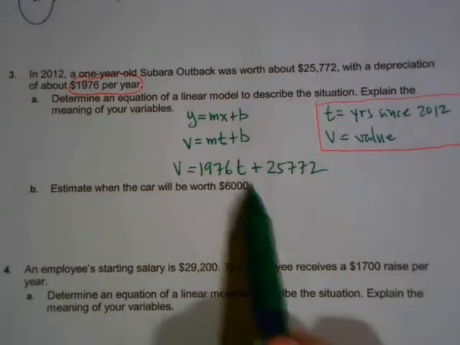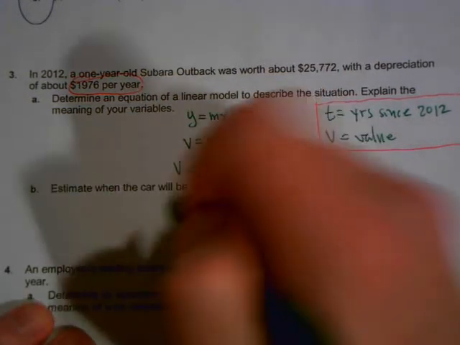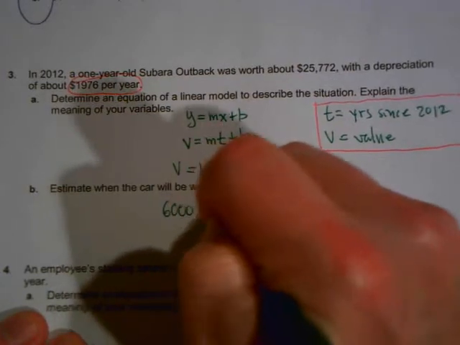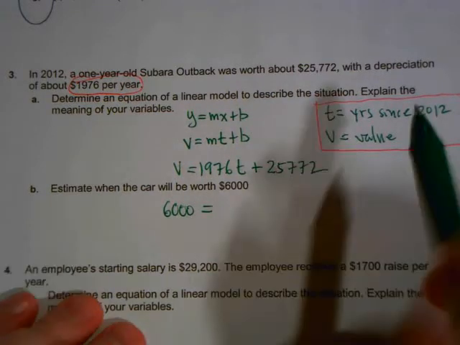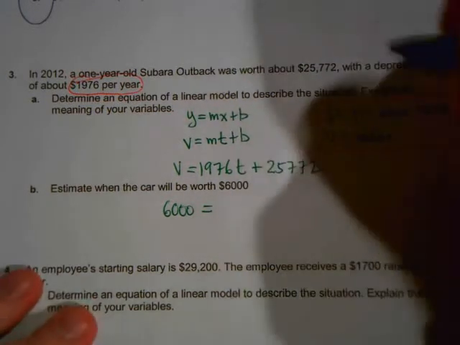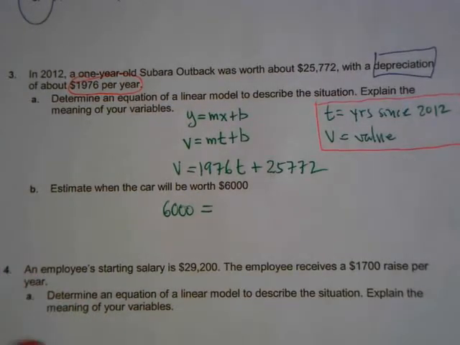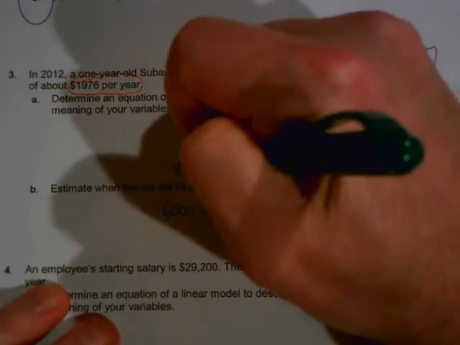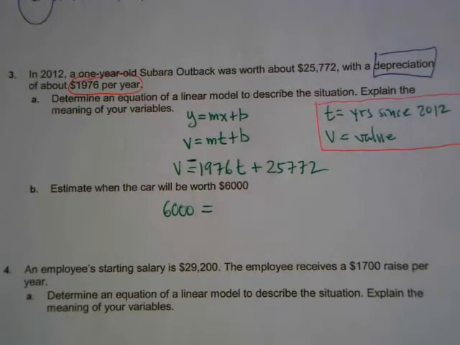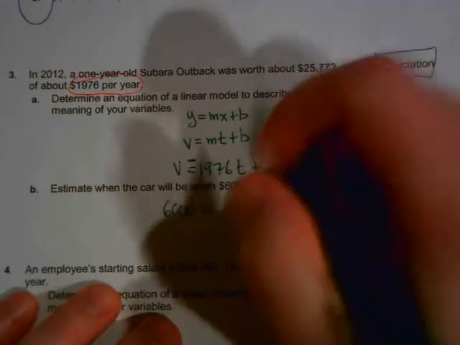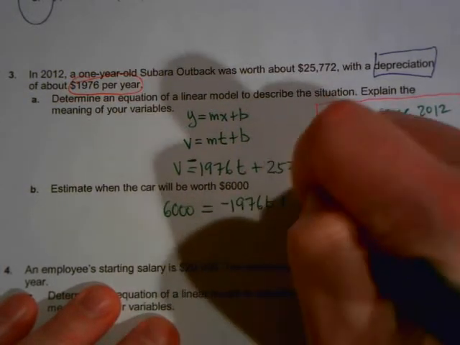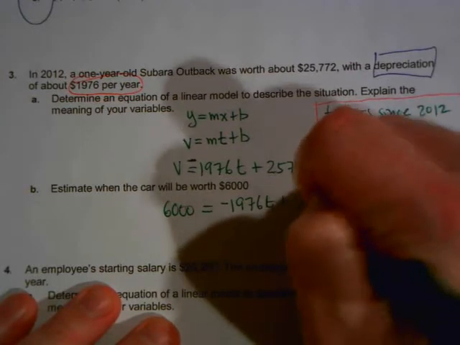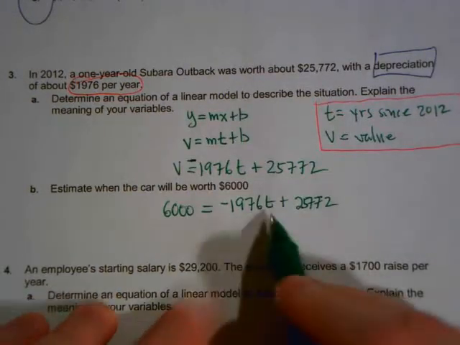So we're going to have 6,000 equals, oh, I made a mistake here. Oh, I caught myself though. My mistake is I forgot about the word depreciation. That means the value is going down, which means my slope should have been a negative number. Alright, so we'll fix that. 6,000 equals minus 1976t plus 25,772. To get the t by itself, I subtract the 25,772 on both sides.